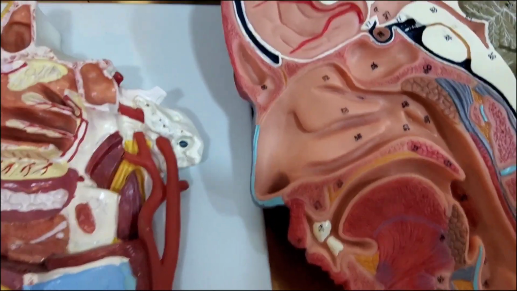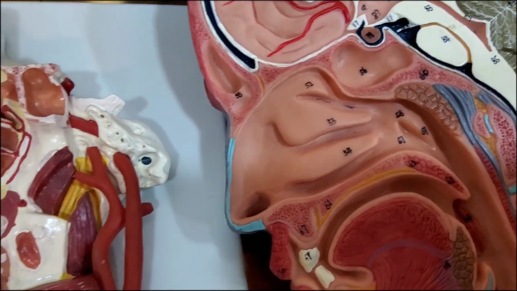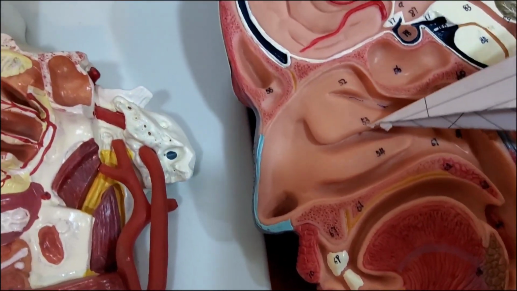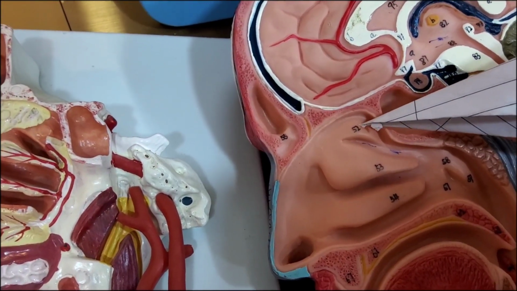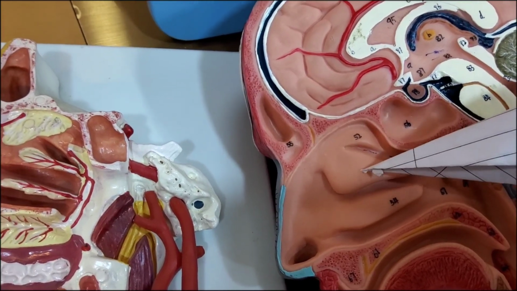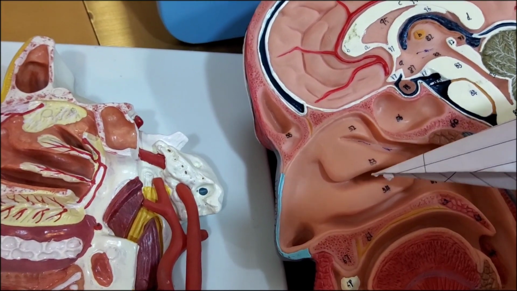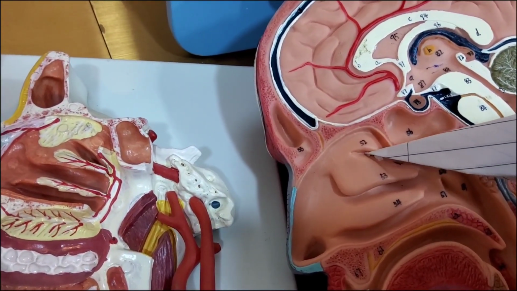Okay, for the lateral wall of the nasal cavity, which is the most complex wall in the nose, we have two important structures. As you see, this projection, this and this and this, which is called superior nasal concha or superior nasal turbinate, middle nasal turbinate or concha, and inferior nasal turbinate. Between this projection, there is a groove which is called nasal meatus.